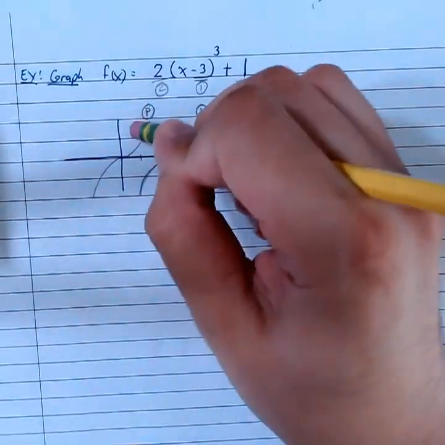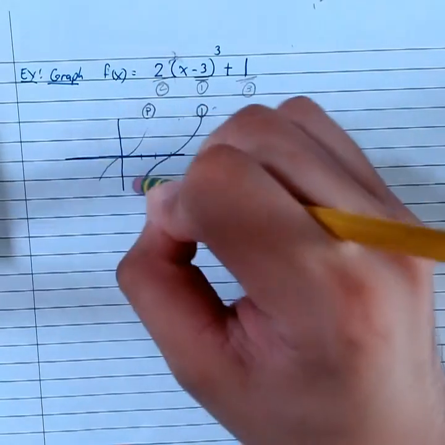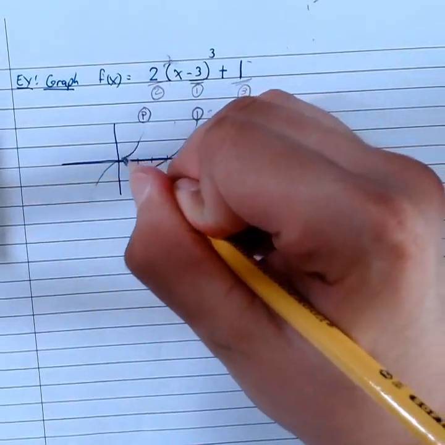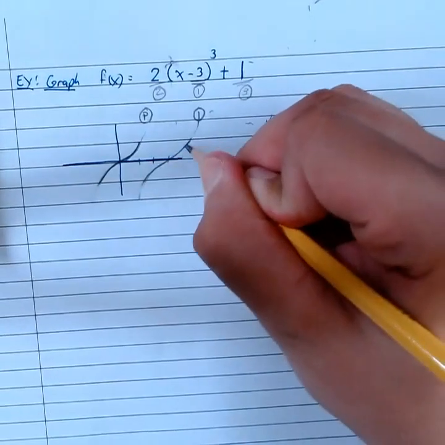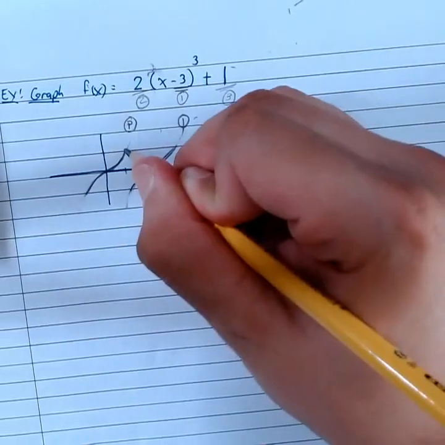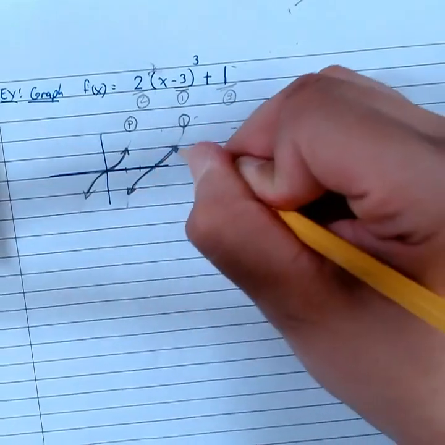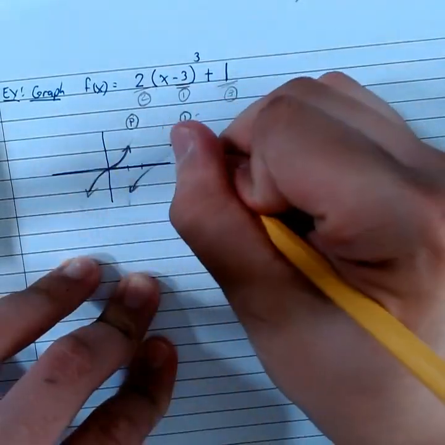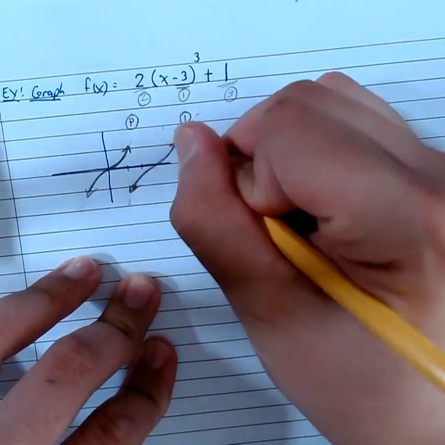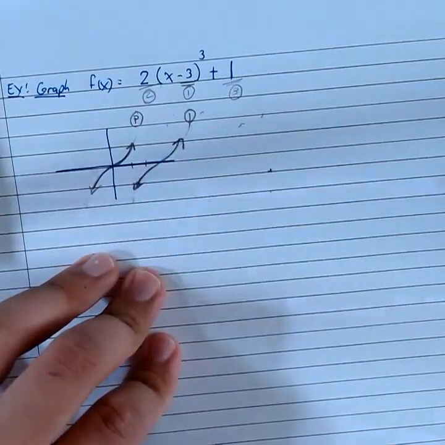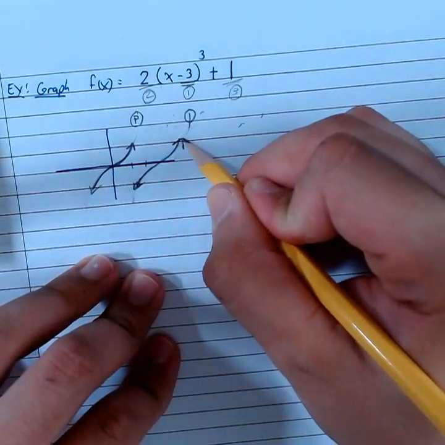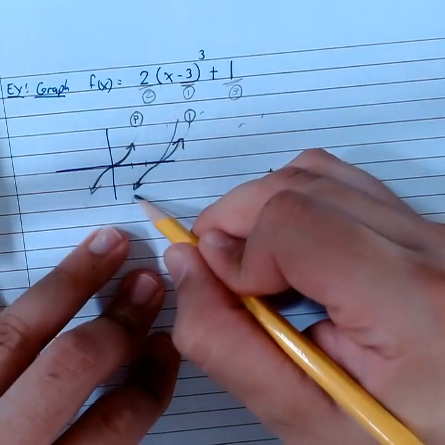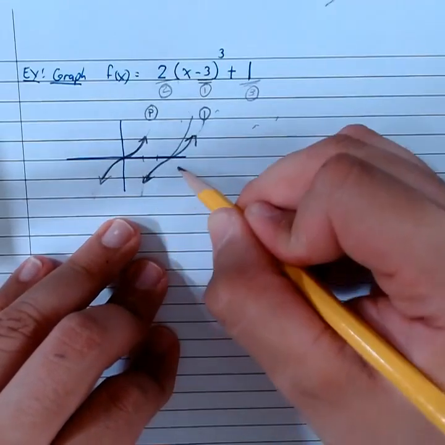Let me make these shorter at the beginning, just so that when I make it taller, it doesn't go so far off my page. Okay, so here's my parent function. There really should be a little more curve. There we go. That's my step number 1. Step number 2 is going to make everything twice as tall. I'm still going to go out this far, but I'm going to go up twice as much. So it's going to be like this. And then again, over here, I'm still going to go out this far, but I'm going to go down twice as low.